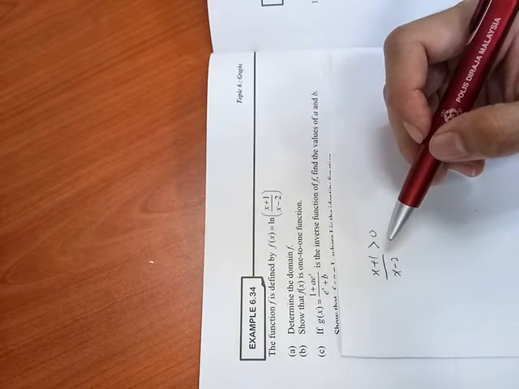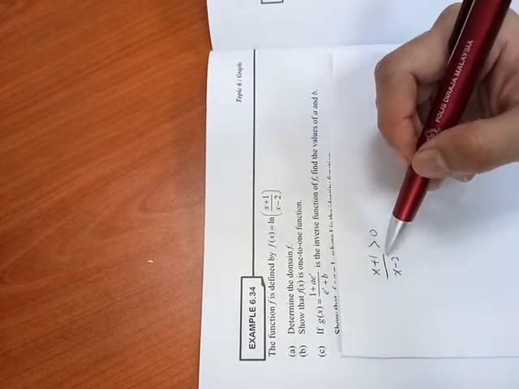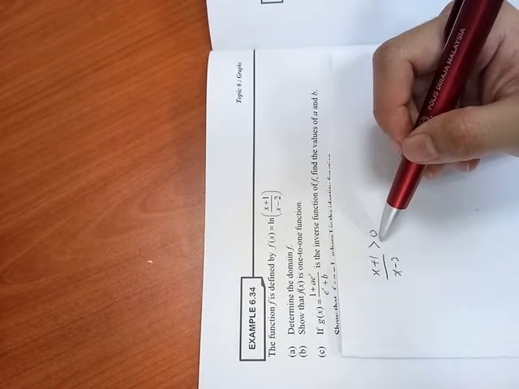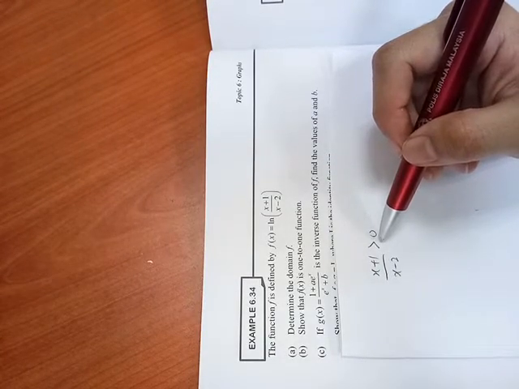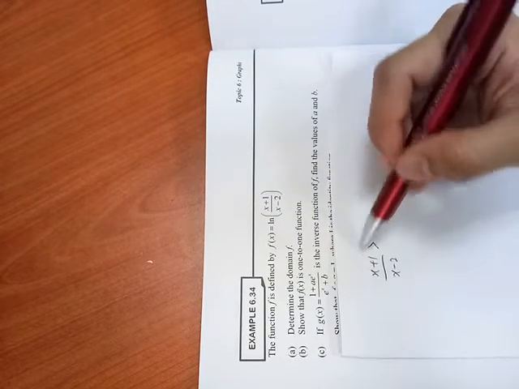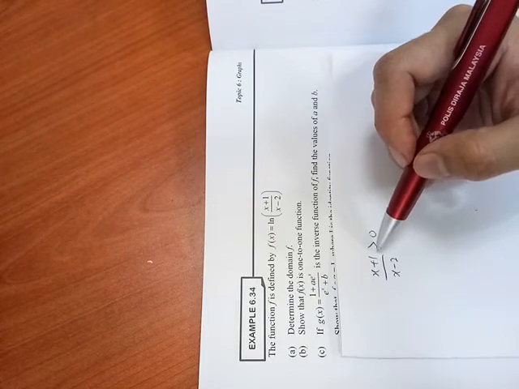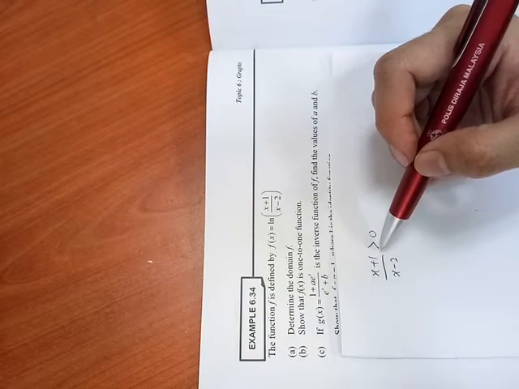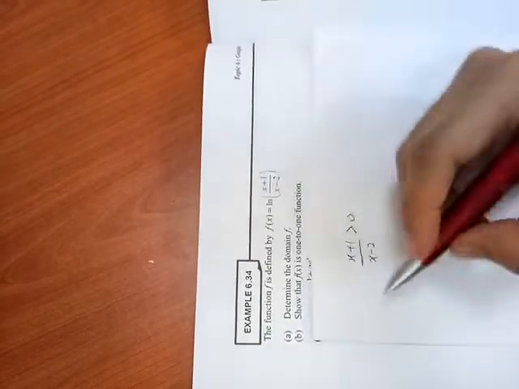Okay, and then if you can see here, this is actually the rational inequality. So please relate with the rational inequality, how to solve the rational inequality. Okay, so this one, if it is rational inequality, you may use the real number line method.